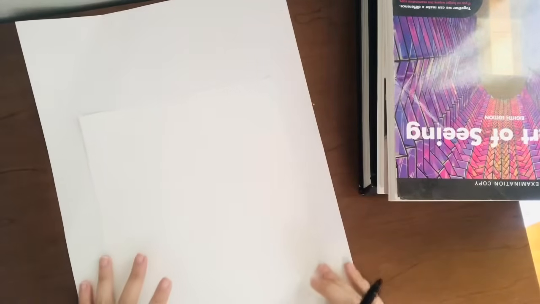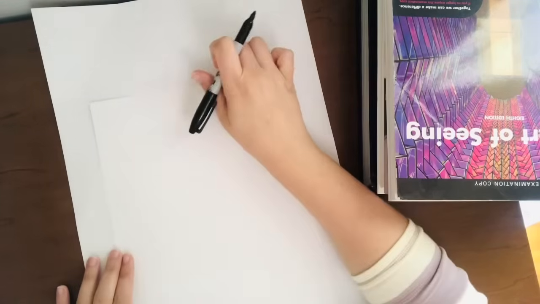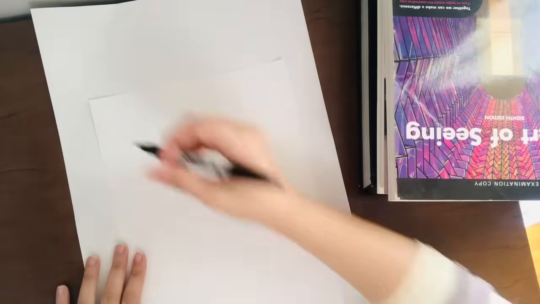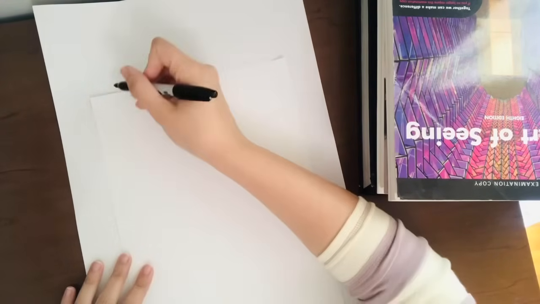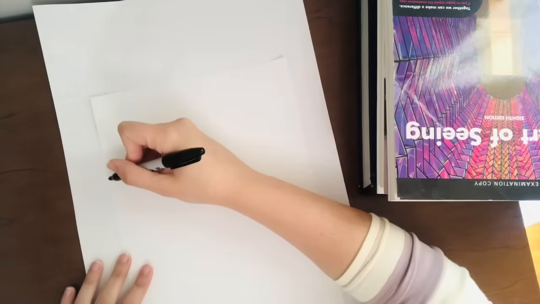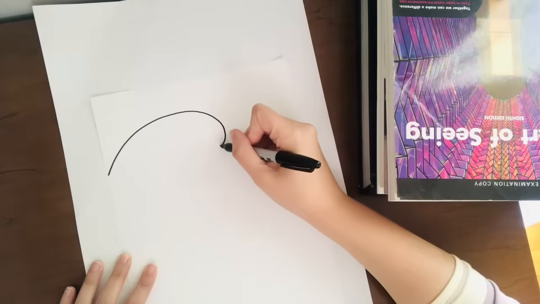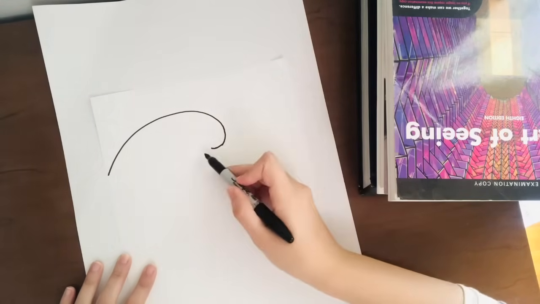So here is my paper. I'm going to start from the top, and our wave is going to look like the picture. So it's going to take up a lot of the paper. I'm going to go all the way up, not all the way to the very top, but maybe a little over halfway. Okay, so I did a big curve and went in.